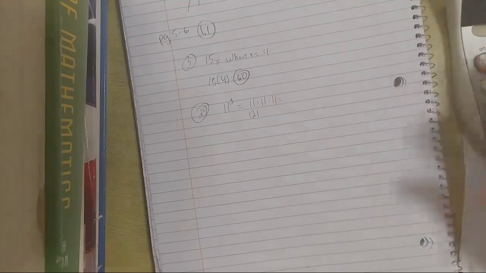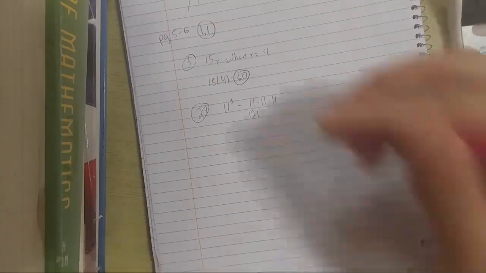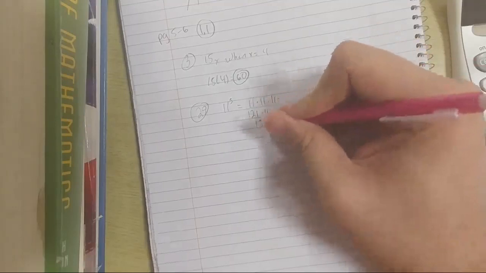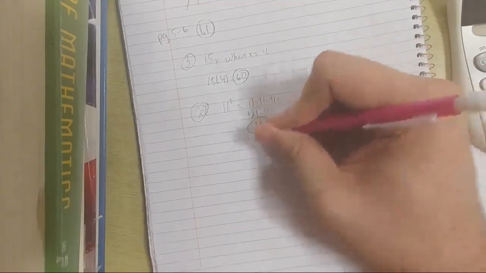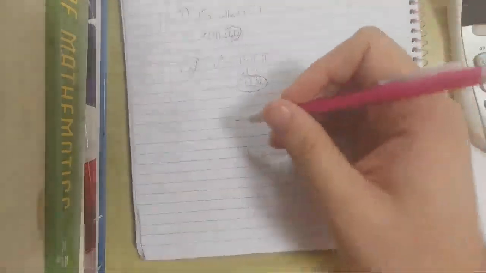And 121 times 11 is going to be 1331. So anything to an exponent, you just multiply it by itself. Again, you probably have a calculator with the exponent button.